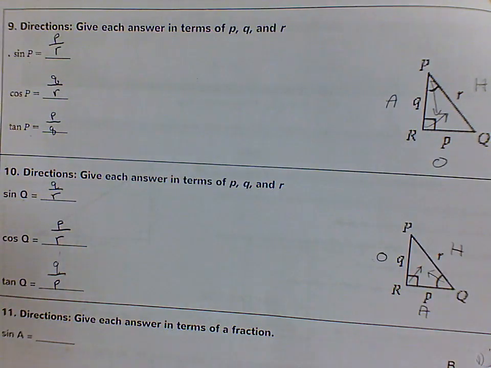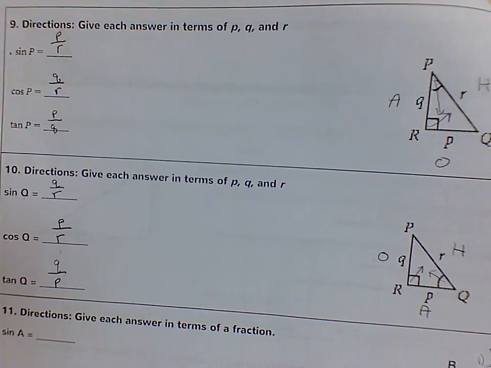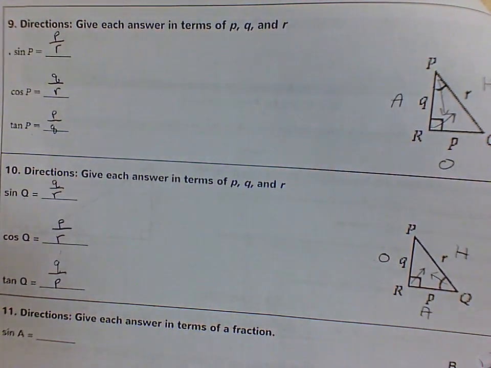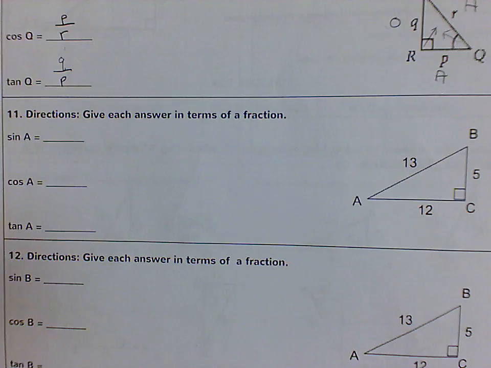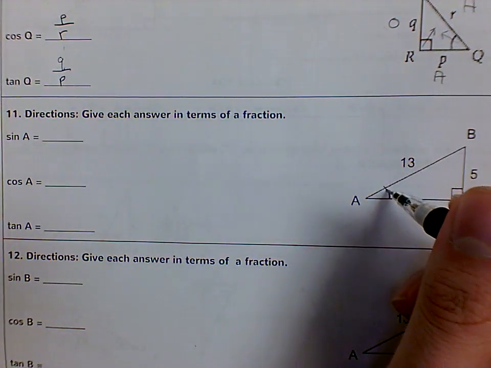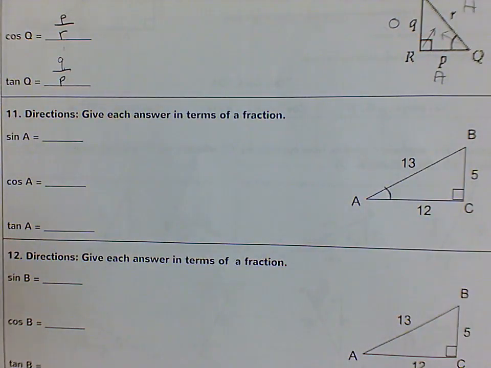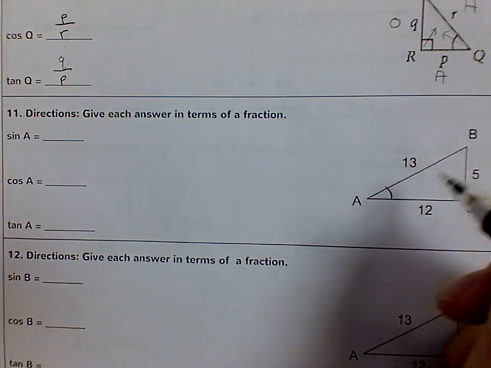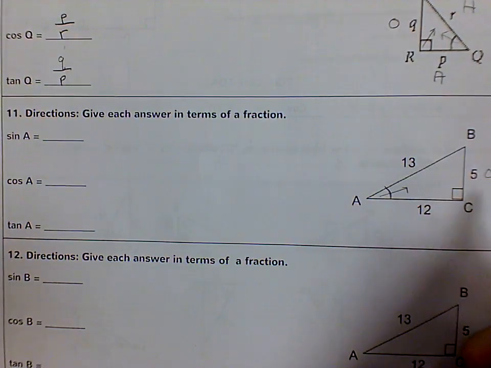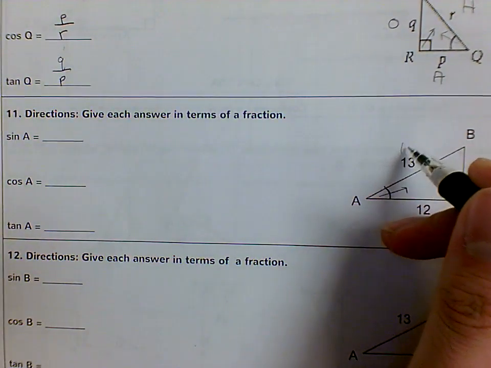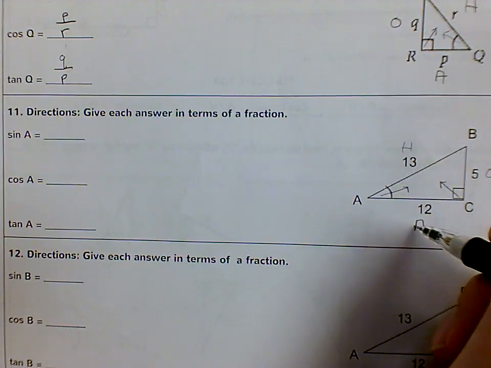All right, hopefully you did well on that. Let's move on to number 11. Once again, I'll help you out with this one. So for number 11, the first thing we're going to look at is our angle A. So this is our reference angle. So can you tell me what side is my opposite, what side is my hypotenuse, and what side is my adjacent? Okay, so my opposite is going to be the 5, my hypotenuse is going to be the 13, and my adjacent is then going to be the 12.